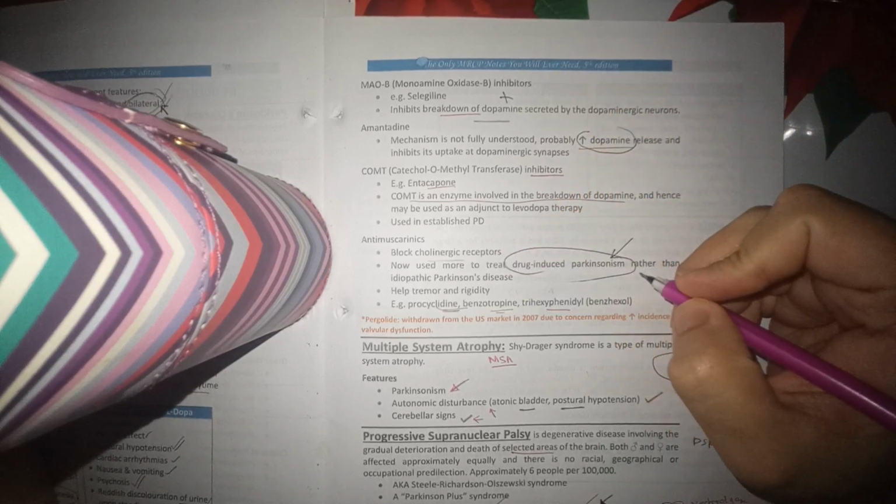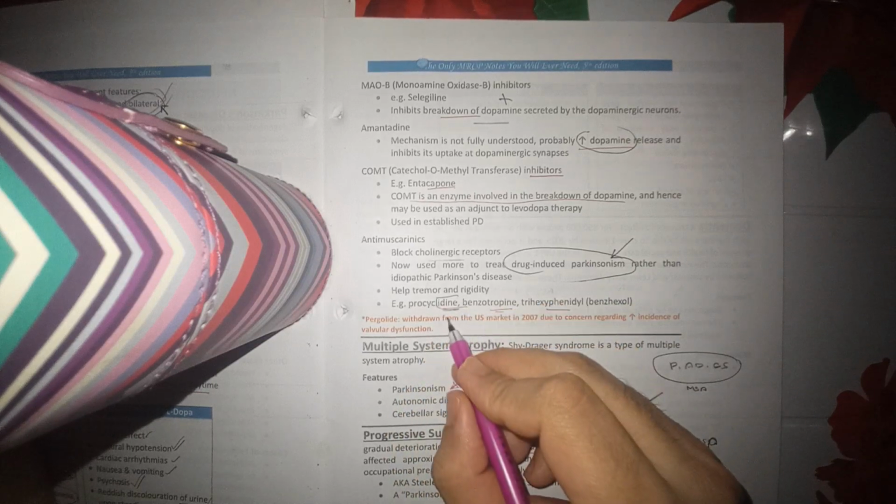Now used more to treat drug-induced Parkinsonism rather than idiopathic. So this is the one used in drug-induced Parkinsonism. Helps tremor and rigidity. What do you get? Procyclidine, benztropine, trihexyphenidyl. This is one thing which is used very often in drug-induced Parkinsonism: procyclidine, benztropine, trihexyphenidyl.